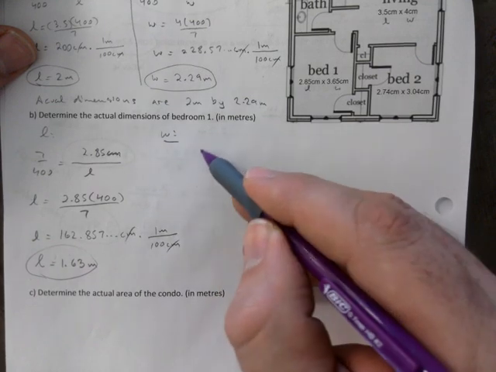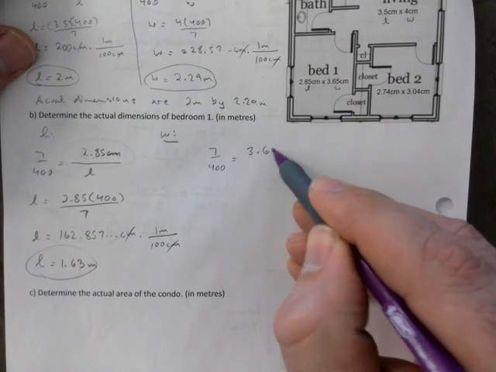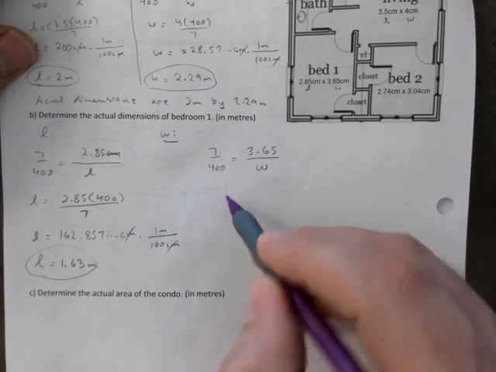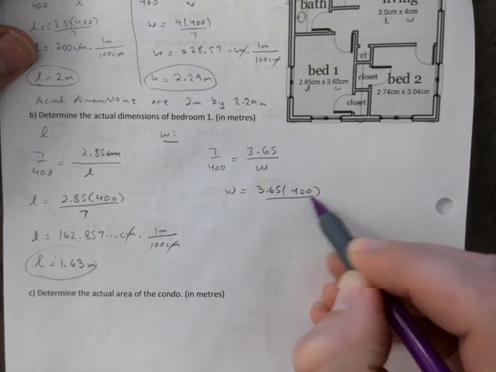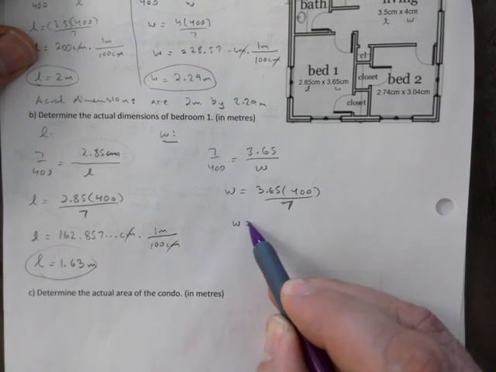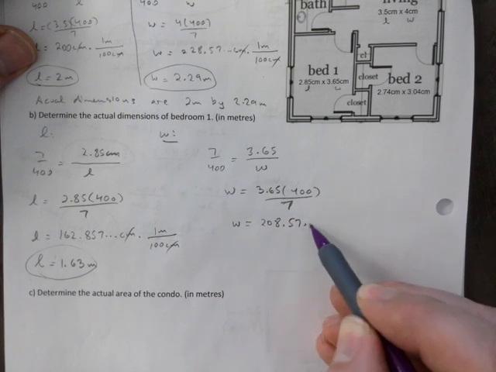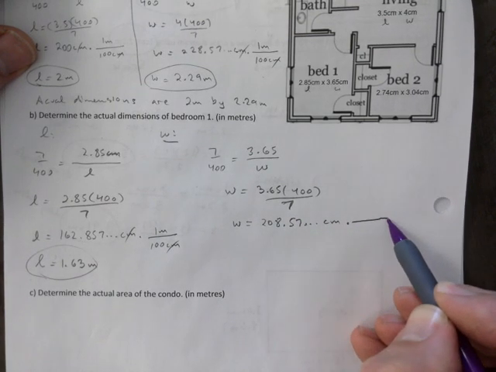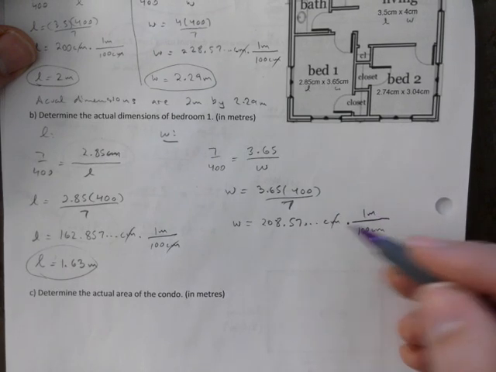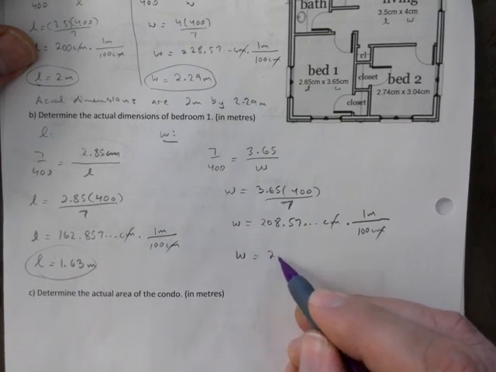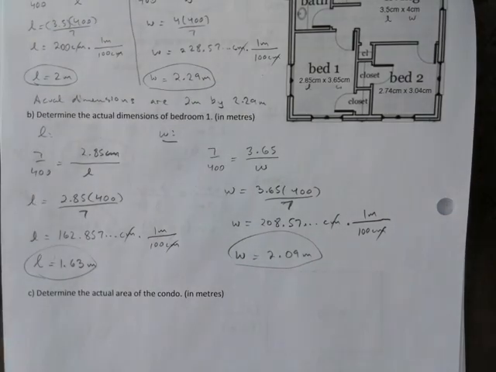And for the width, we're going to do the exact same. The width is 2.65. This will be the width. That would be 208.57... centimeters. And we have that 1 meter has 100 centimeters. So that rounded gives you 2.09 meters. So there are the actual dimensions of that bedroom.